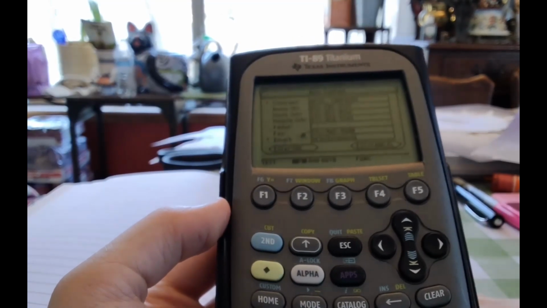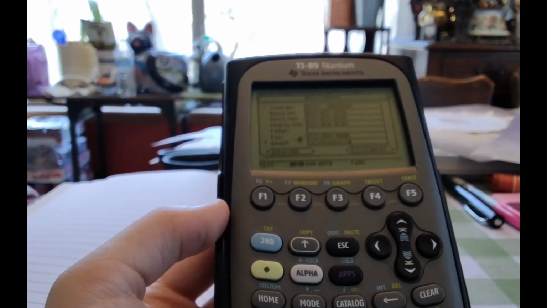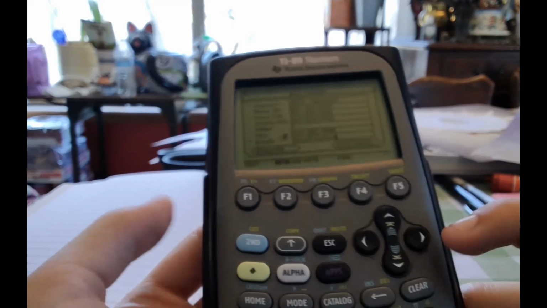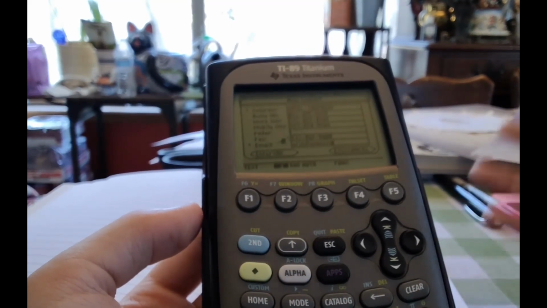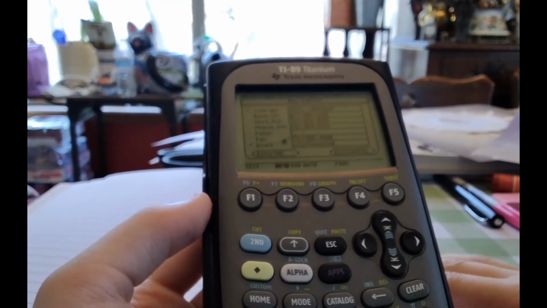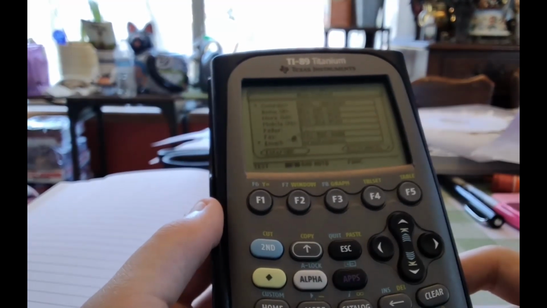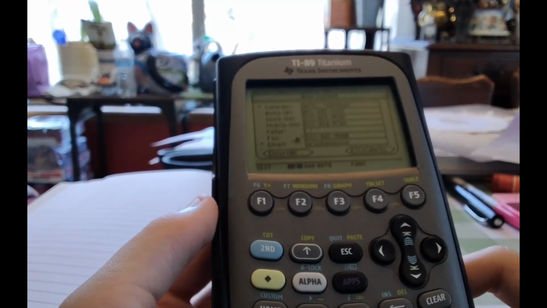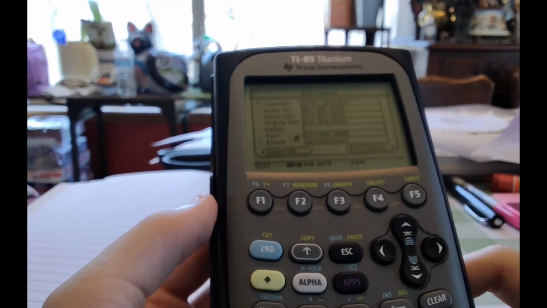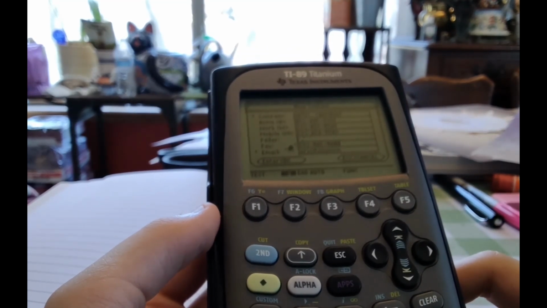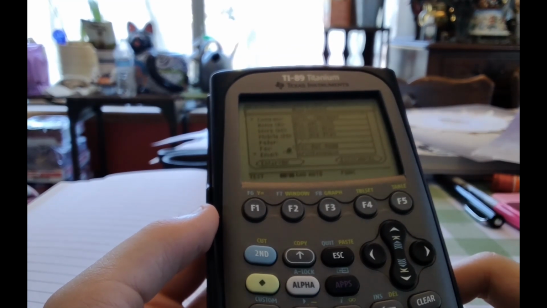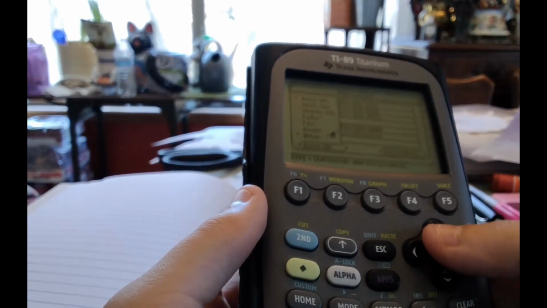So I have a comma. I don't have an at sign. That sucks. So how do I do that?